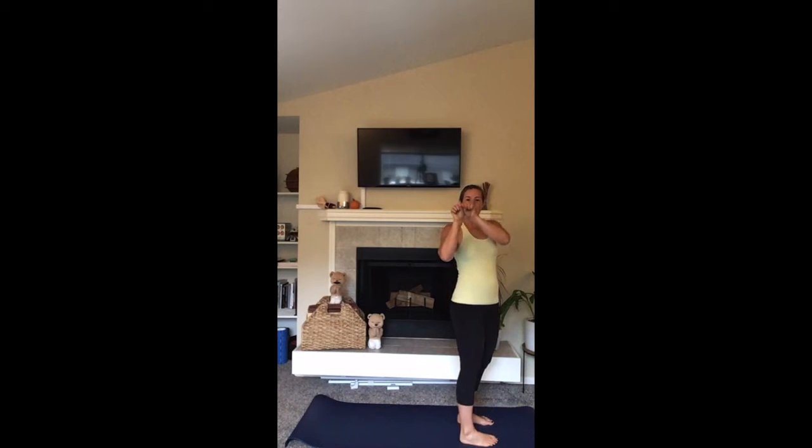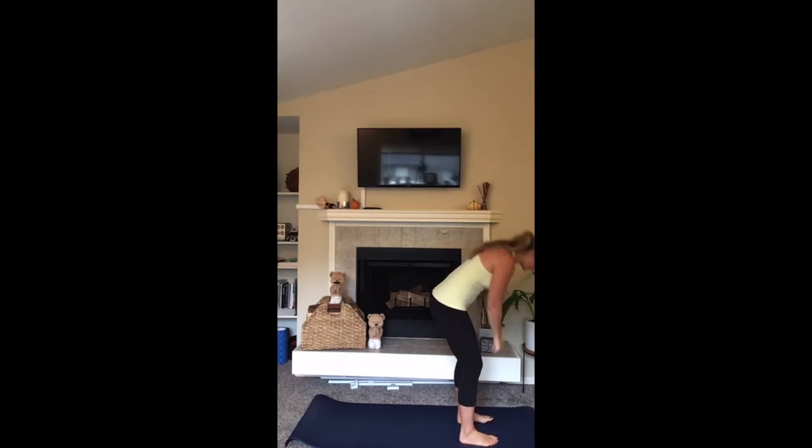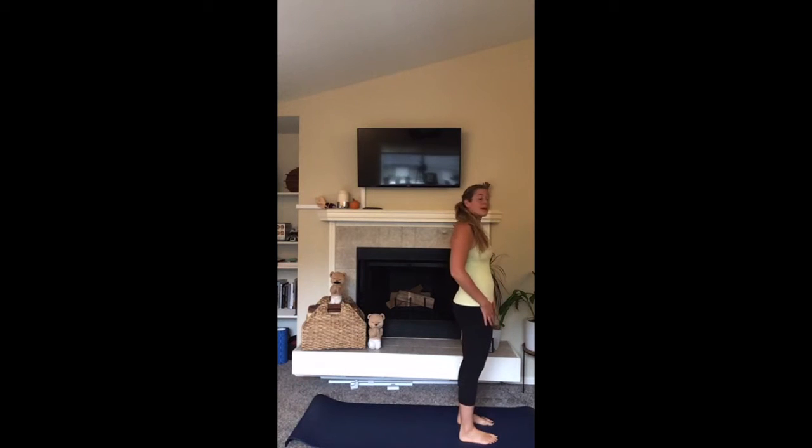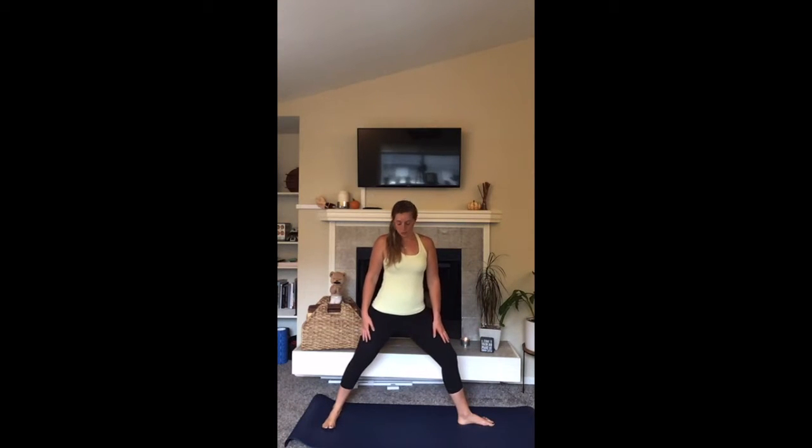So measure your feet, two fists together, bend your knees, bring those hands in between your feet so they're right off on the edge, and then we'll tuck the chin to roll on up. Now from here, we're going to step one foot back into our warrior two pose.